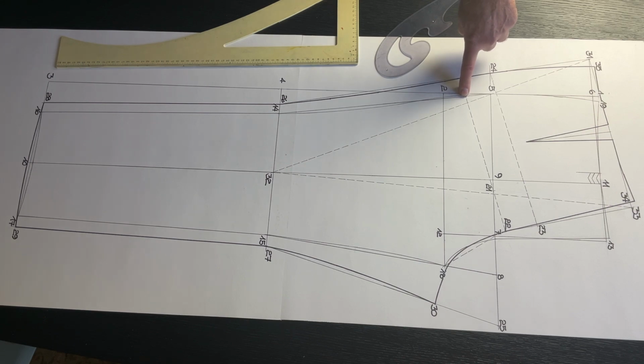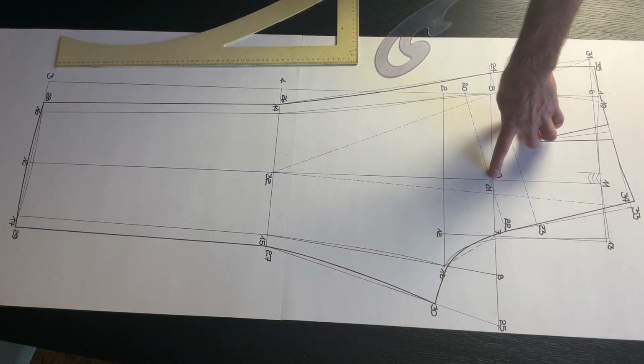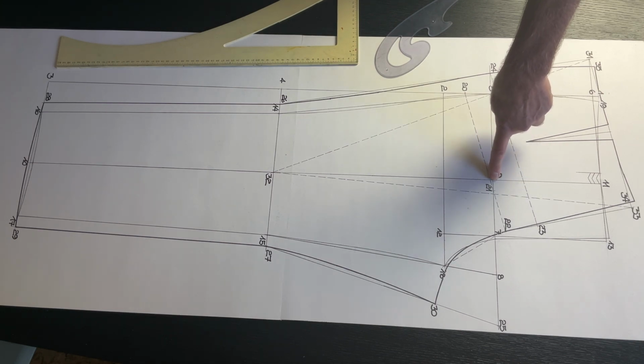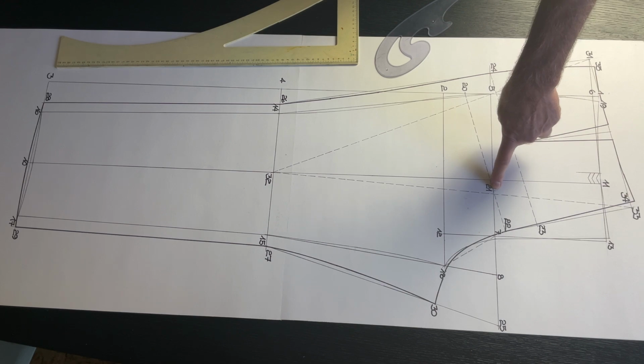So you decide, analyze your shape and put the right number here.